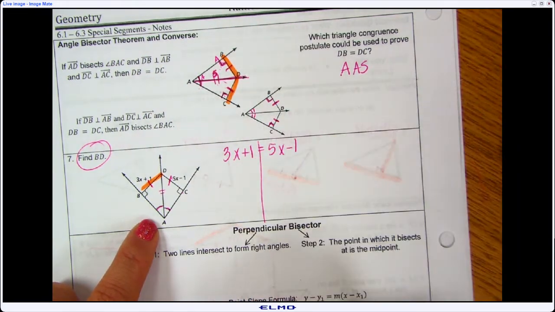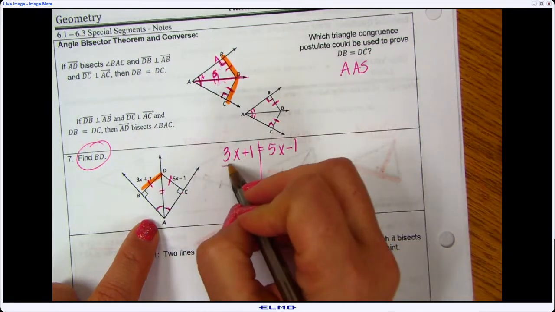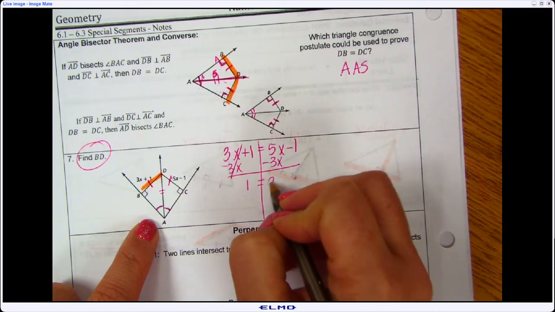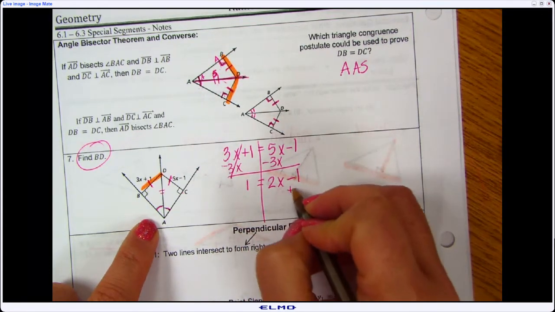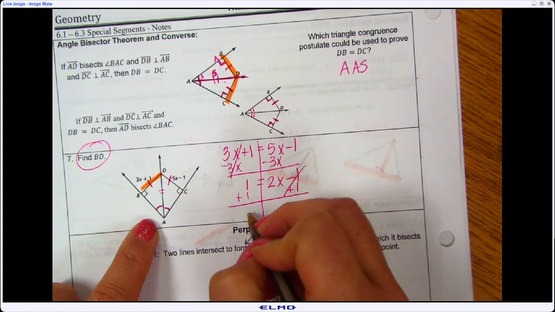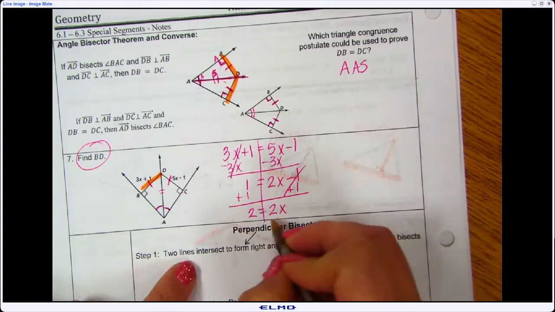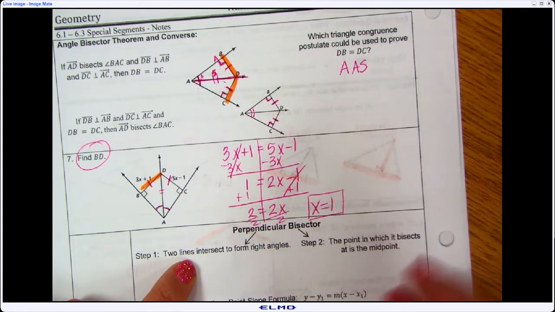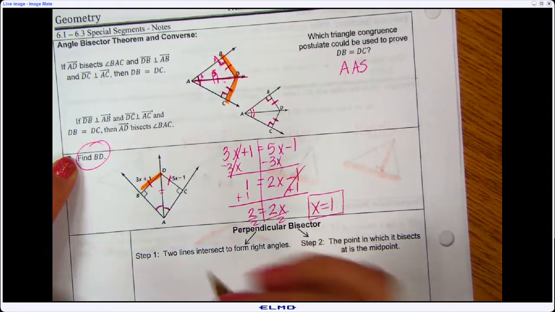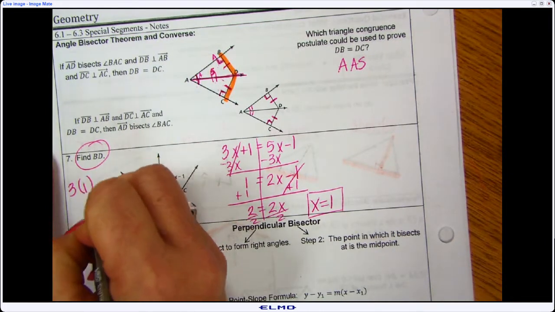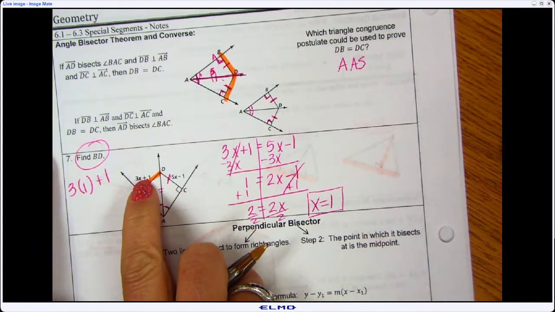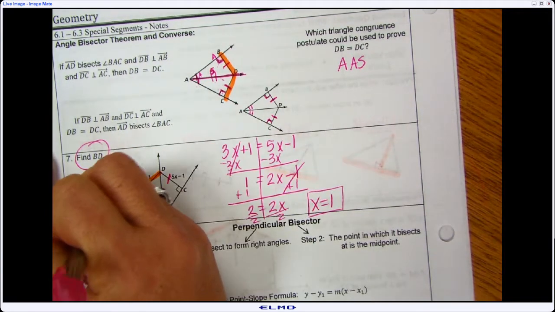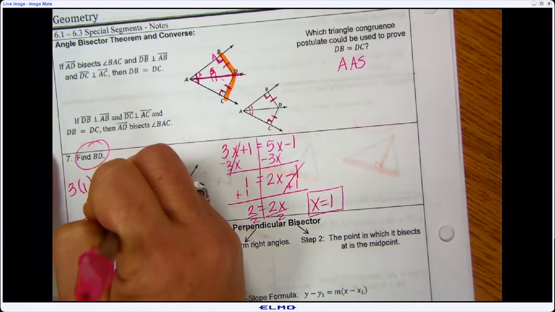So if I solve for x, because I'm going to need to plug it in, I'm going to subtract 3x from both sides. So 1 is equal to 2x minus 1. Add 1 to both sides. 2 is equal to 2x. Divide both sides by 2. x equals 1. Okay, so x is 1, but that's not what they want me to find. They want me to find BD. So 3 times 1 plus 1. So 3 plus 1 is 4. So BD is 4.